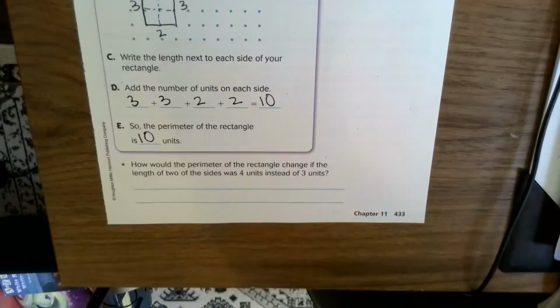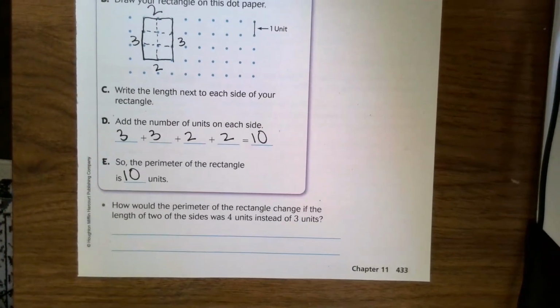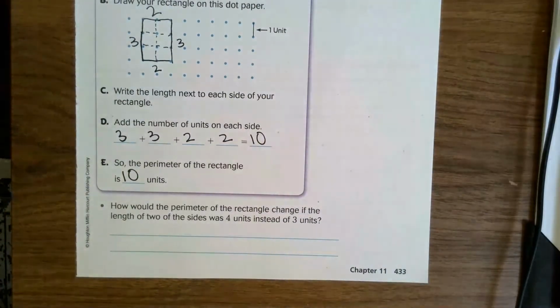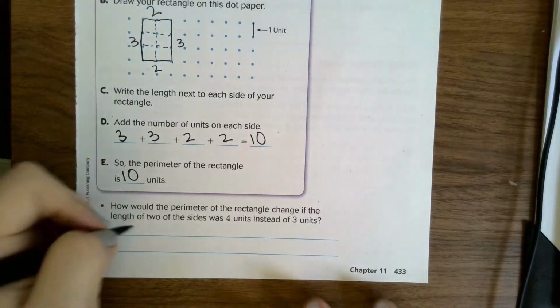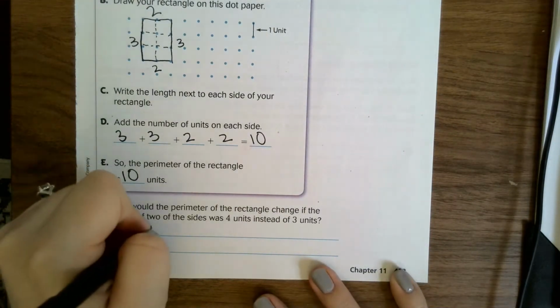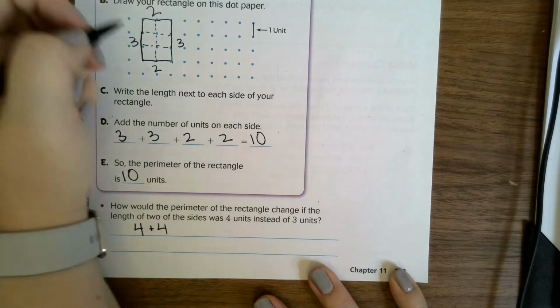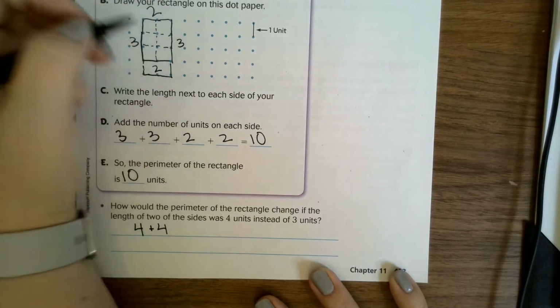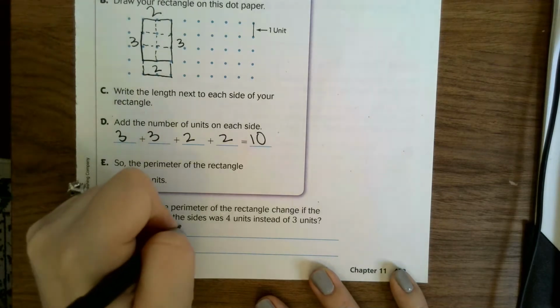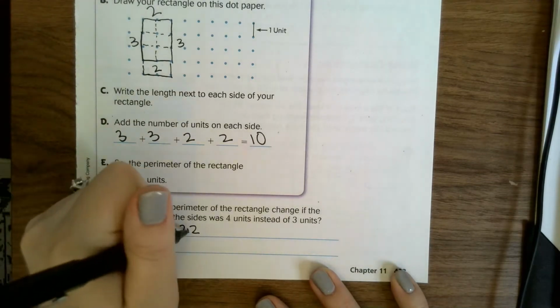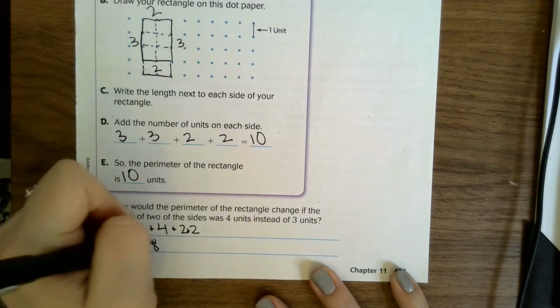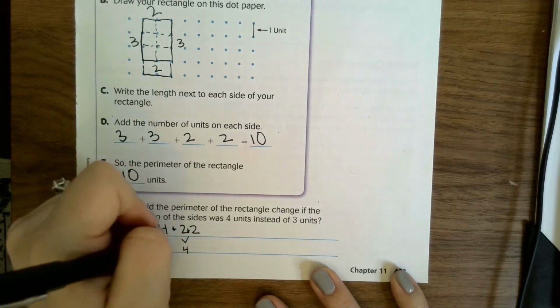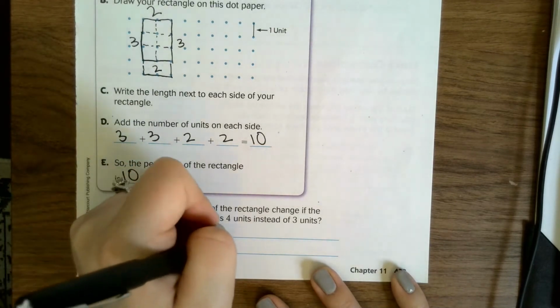At the bottom, how would the perimeter of the rectangle change if the length of the 2 sides was 4 units instead of 3 units? So if it was 4 units, it would be 4 plus 4 plus 2 plus 2. 4 plus 4 is 8. 2 plus 2 is 4. 8 plus 4 is 12.